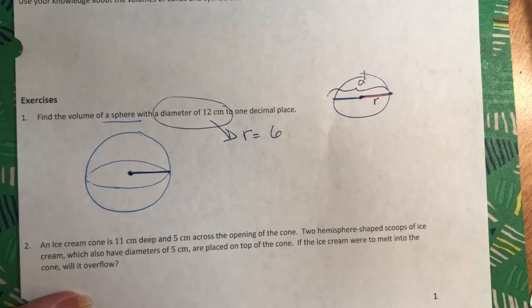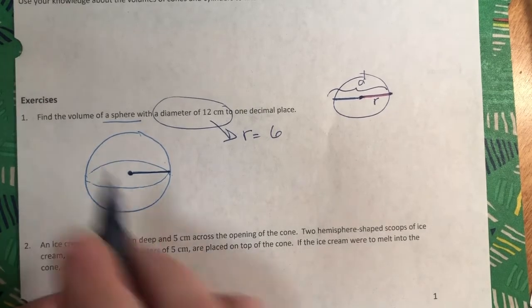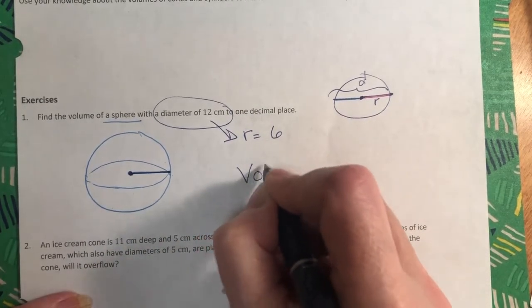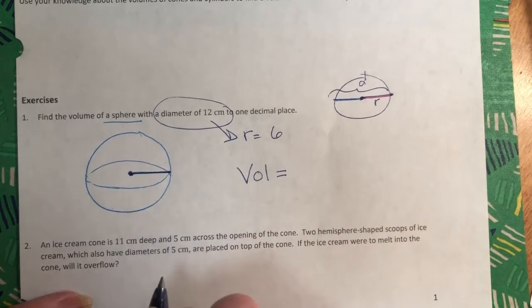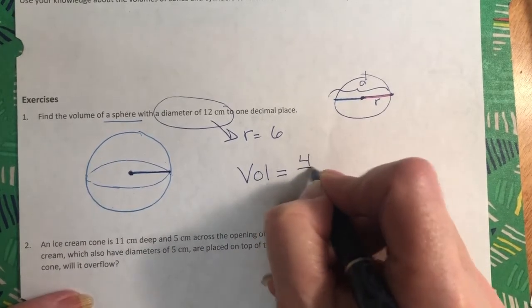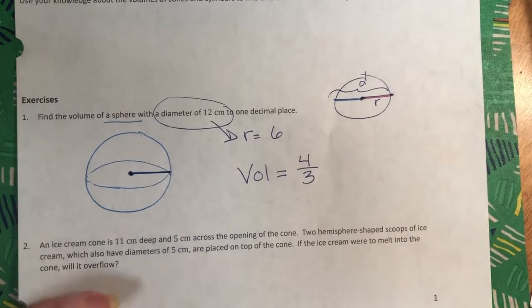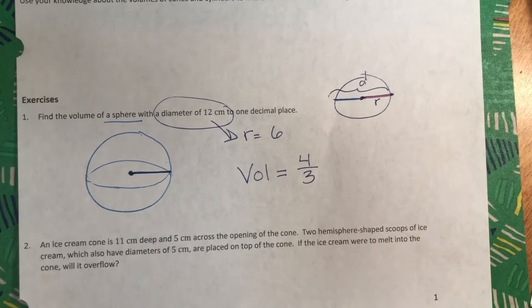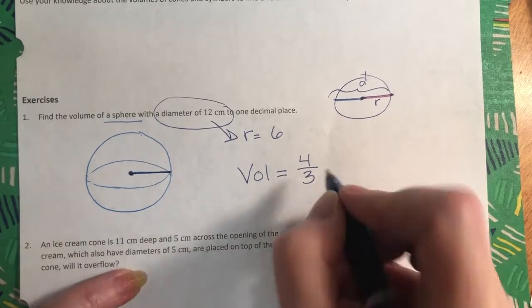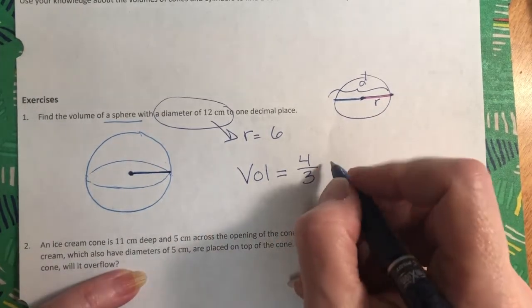Okay? And here's the formula for the volume of a sphere. The volume of a sphere is 4/3. So again, it's thirds. Remember the other one, it was 1/3. So for spheres, the volume is 4/3 times, almost the same as the area of a circle.